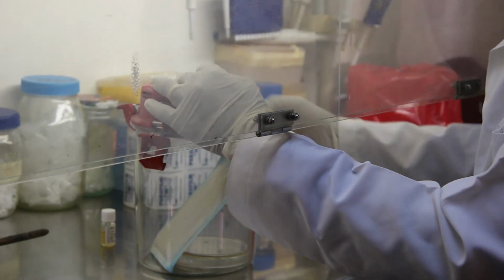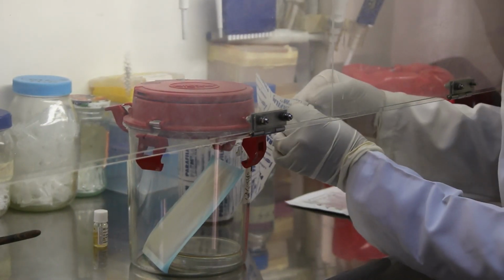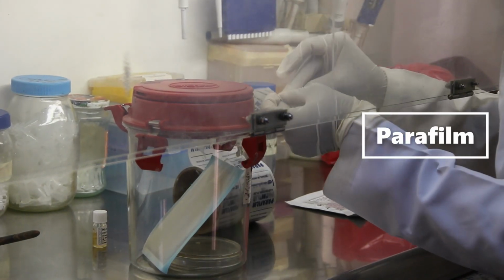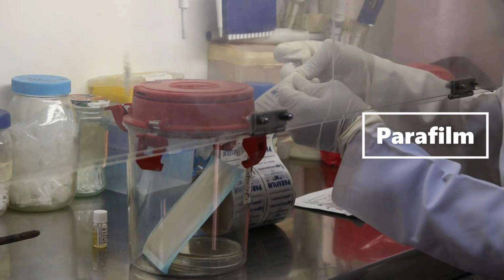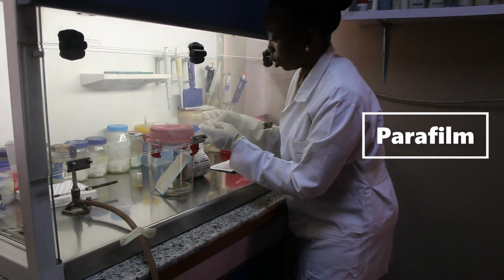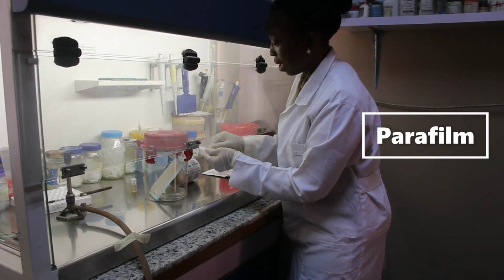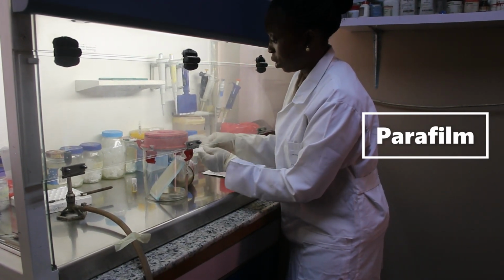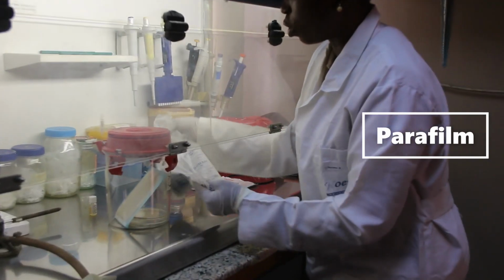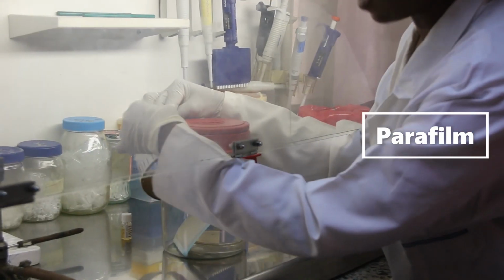And after it is introduced into the gas jar, paraffin can be used to tape the edges of the gas jar to make it airtight, such that the gas will not escape and oxygen will not penetrate into the gas jar.